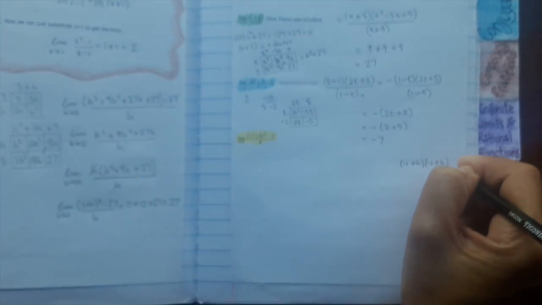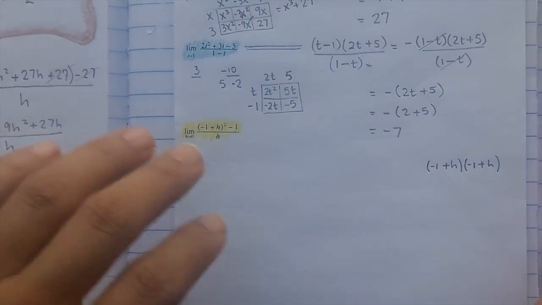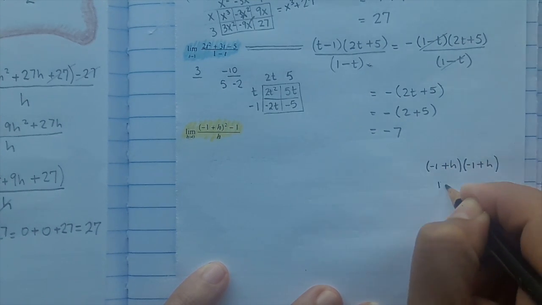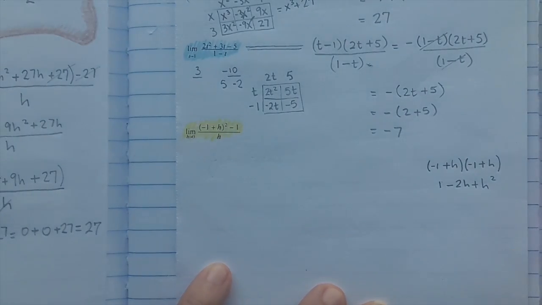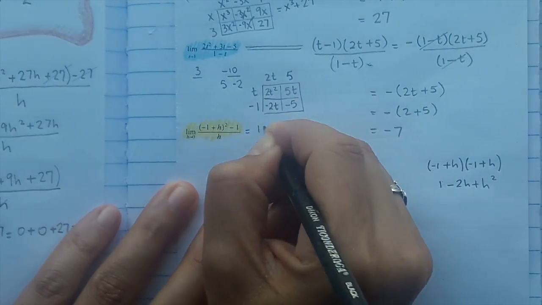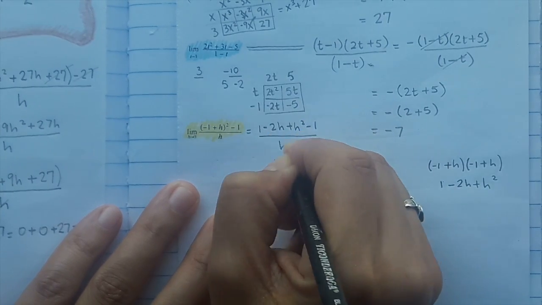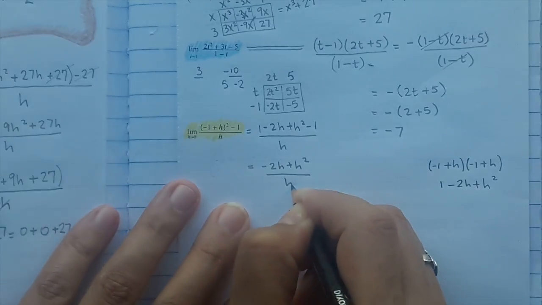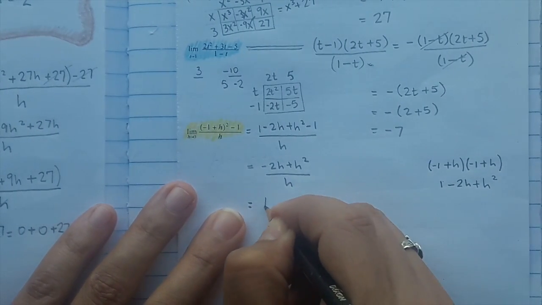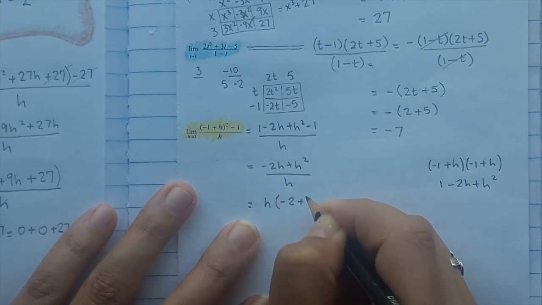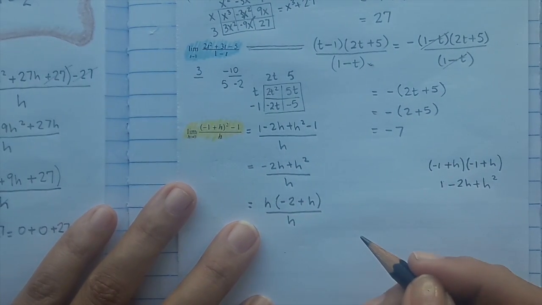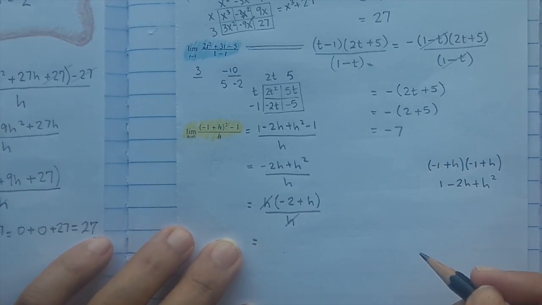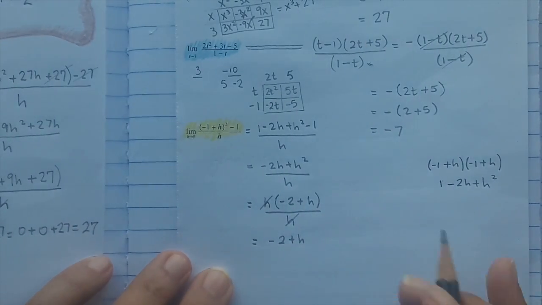So example, negative 1 plus h squared. That's going to give me 1, then negative h, and then another negative h, that's negative 2h, plus h squared. Alright, so when you factor that out, it's going to be 1 minus 2h plus h squared minus 1, all over h. The 1 minus 1 is going to cancel, leaving negative 2h plus h squared over h. I'm going to factor the top, take out h on the top, leaving negative 2 plus h. Again, cancel like terms, top and bottom, leaving negative 2 plus h. So the limit as h goes to 0 of negative 2 plus h.